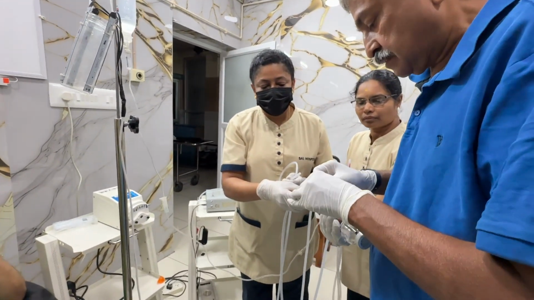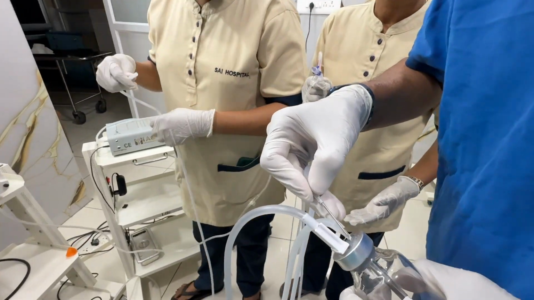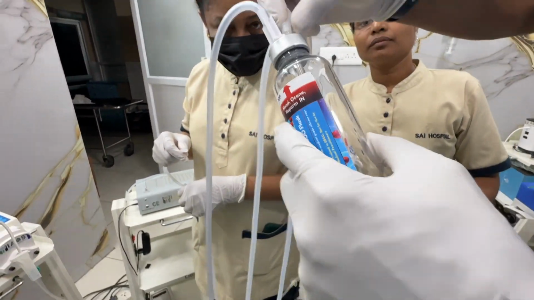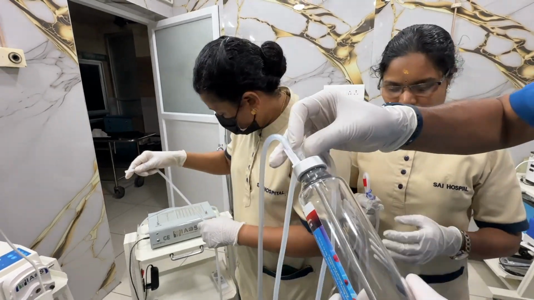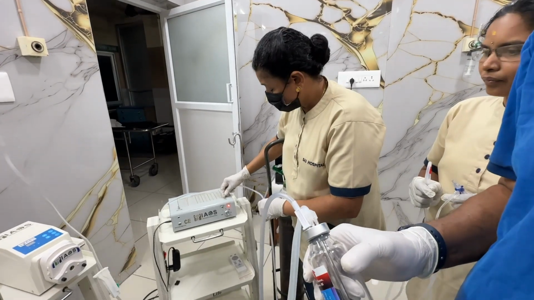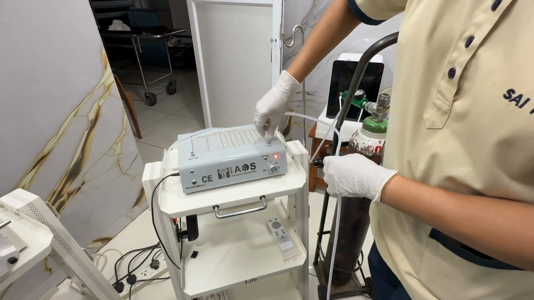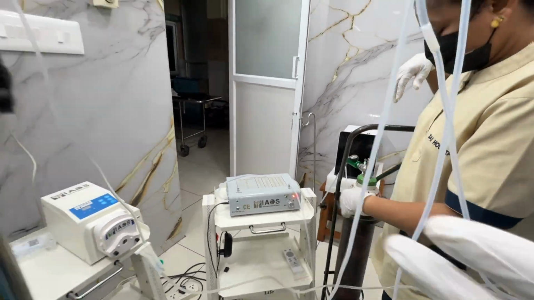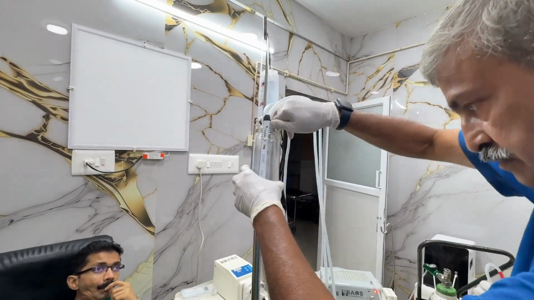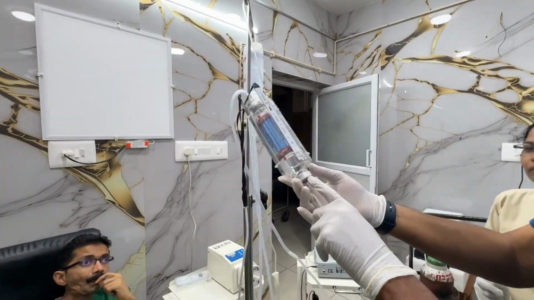connect the silicone tube, and then push it back into the stainless steel diffuser and ensure that the needle is in the diffuser. The other end of the tube is connected to the ozone machine. We do not switch on the ozone machine.